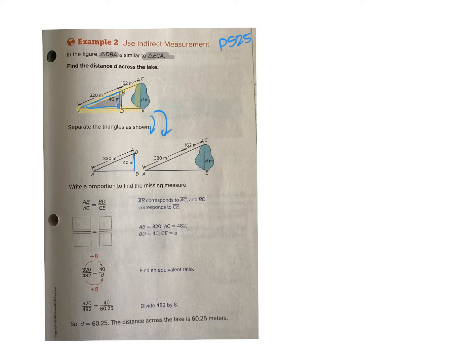They knew it was 40 and then 320. And then they took the big triangle here and they said, okay, this is D, 320, 162. And they drew that out there. Okay, so now that I have that, I can use my similar triangles, they told me they were similar, to find that missing side, that D. All right, I'm going to come do it off to the side.